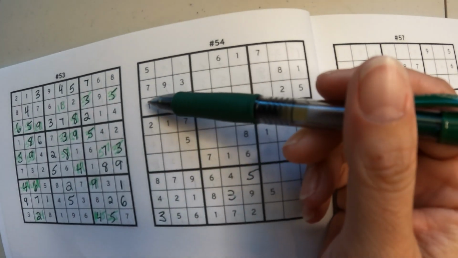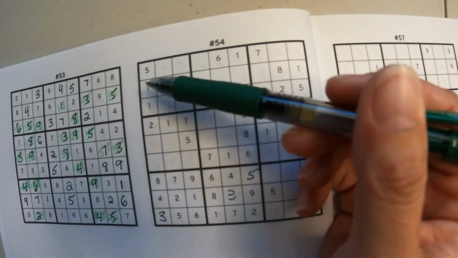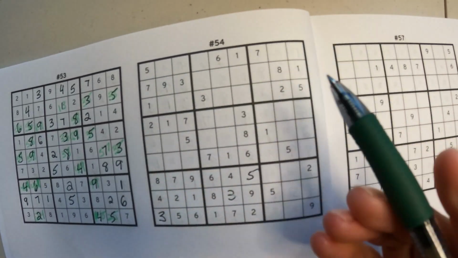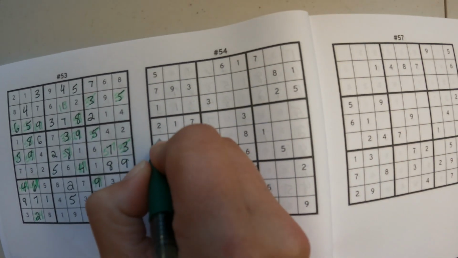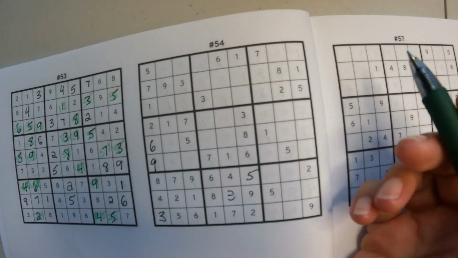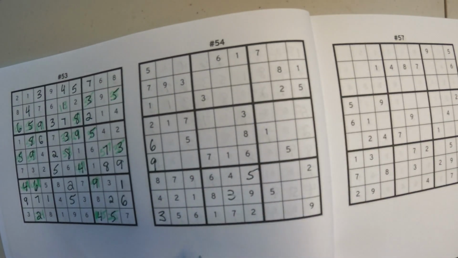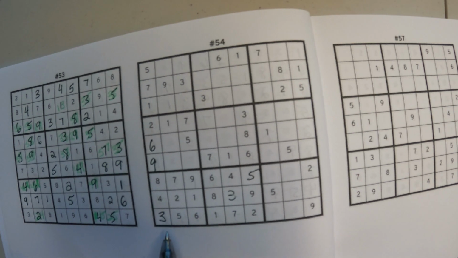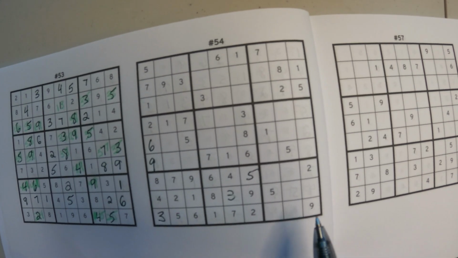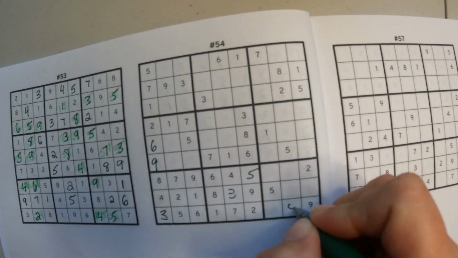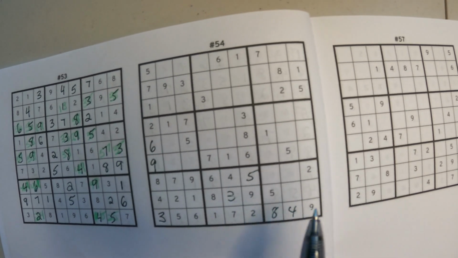If we go back to this column, we've got 1, 2, 3, 4, 5, so we're missing 6 and 9. There's a 5 there, so 6, 9. For this row, we've got 1, 2, 3. We're missing 4 and 8. There's an 8 there, so 4, 8.